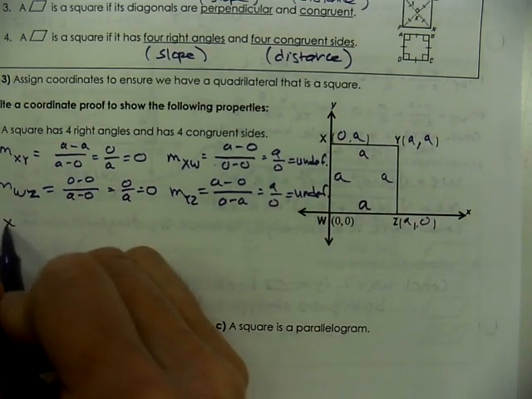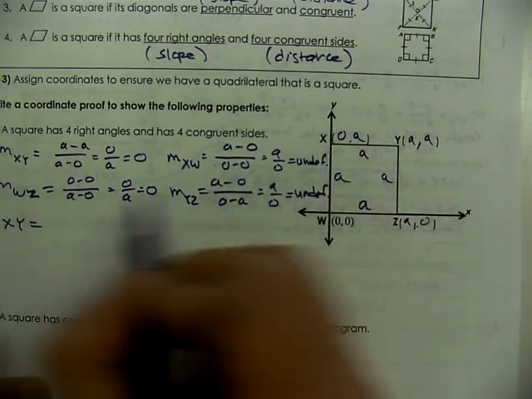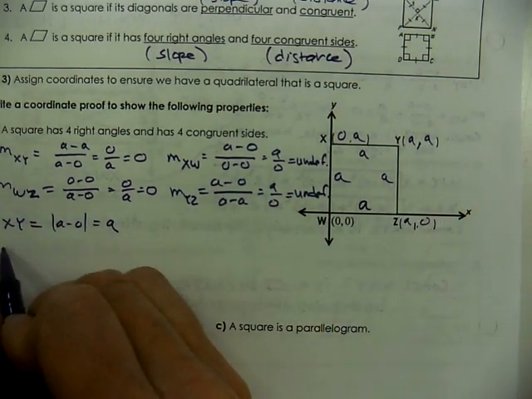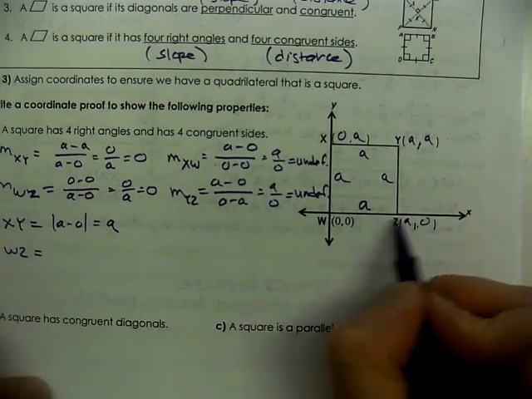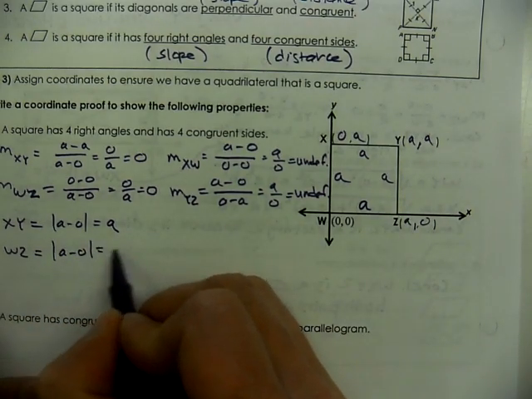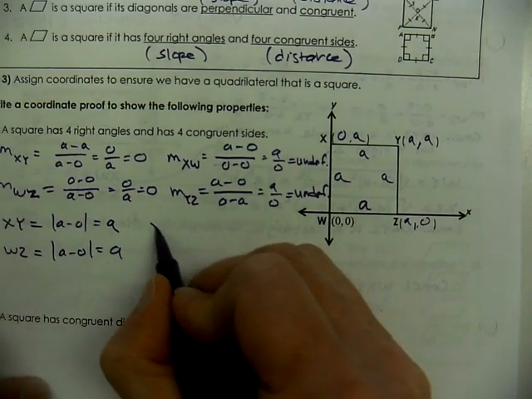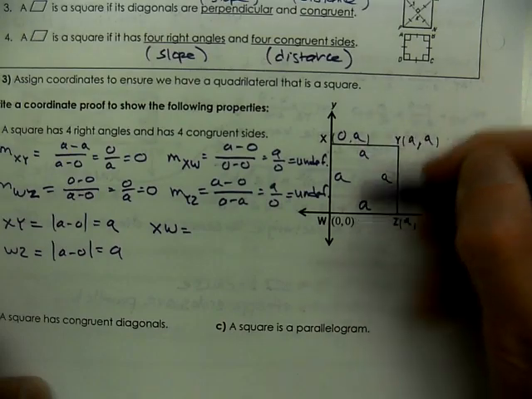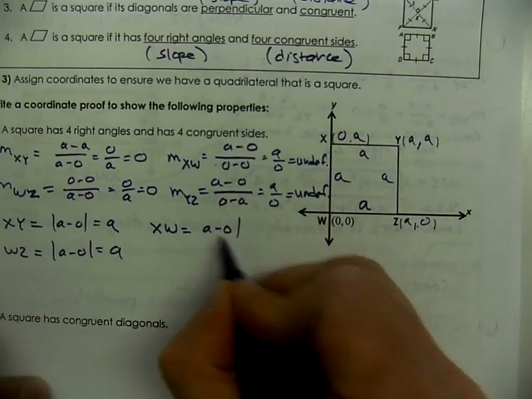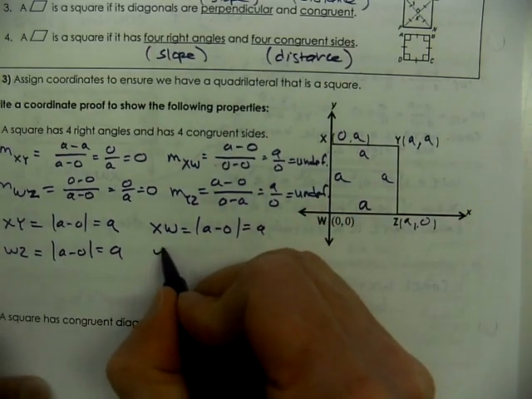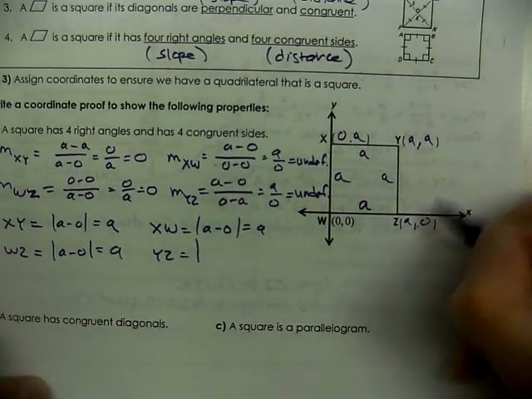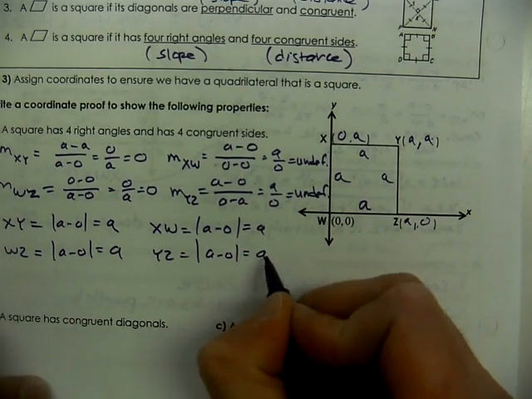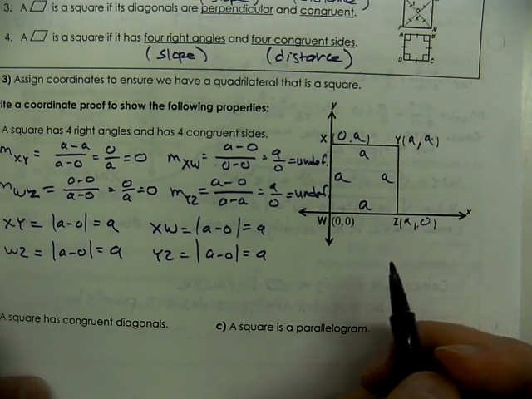So from X to Y on the top, subtract those x coordinates, so a minus 0. On the bottom, W to Z, subtract those x coordinates. On the left-hand side, XW. Now this is the height. We're subtracting the y coordinates, so a and 0. And YZ on the right. Again, the height, so you want to subtract the y coordinates. And you get the exact same length.